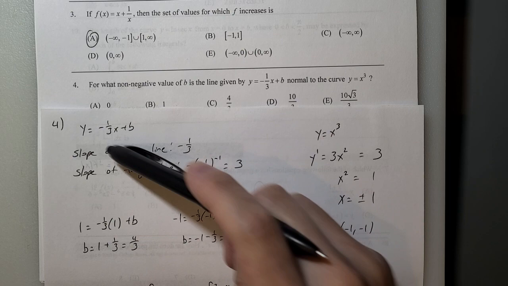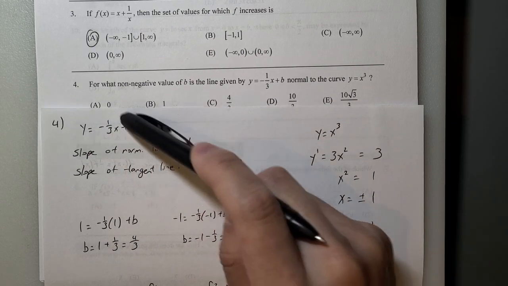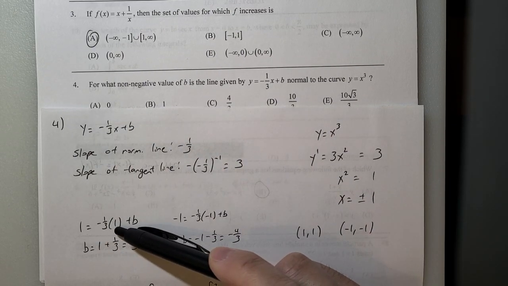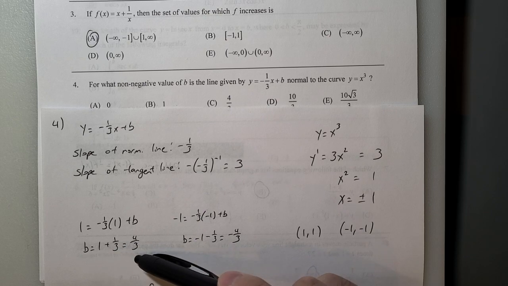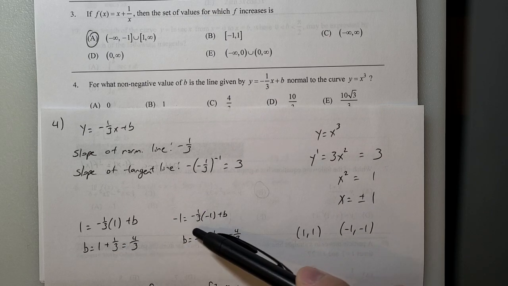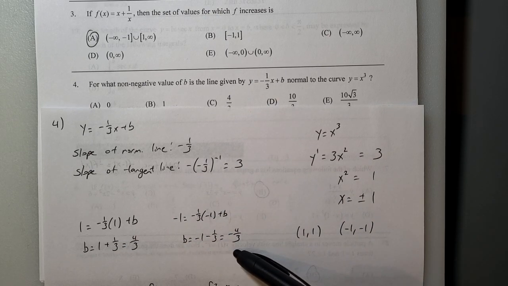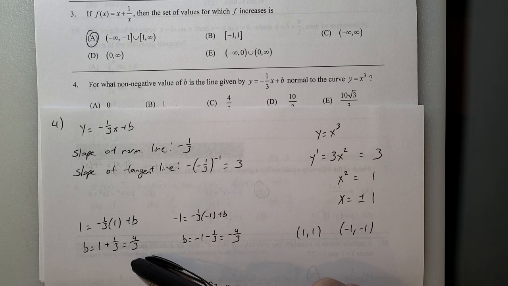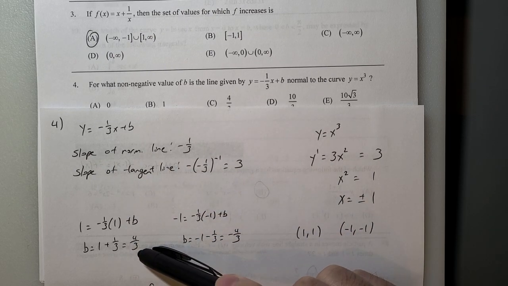So we plug in 1, 1 into here. It'll be 1 = -1/3 times 1 + b. We solve for b, we get 4/3. If we plug in the other point, we get -4/3. So b is positive, so it has to be 4/3.